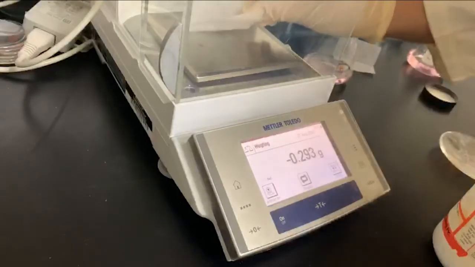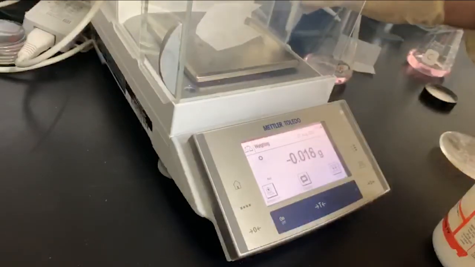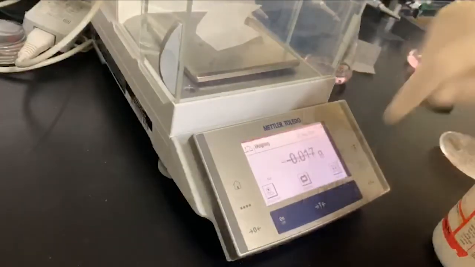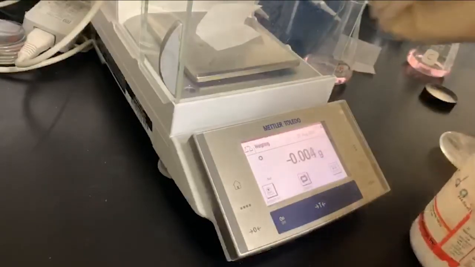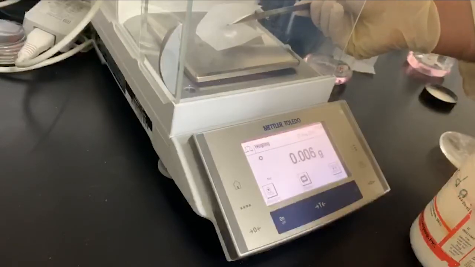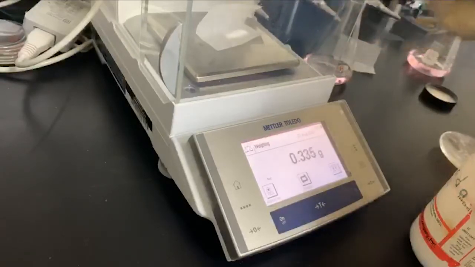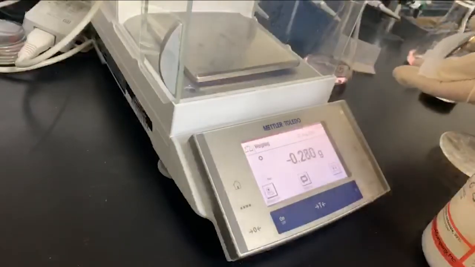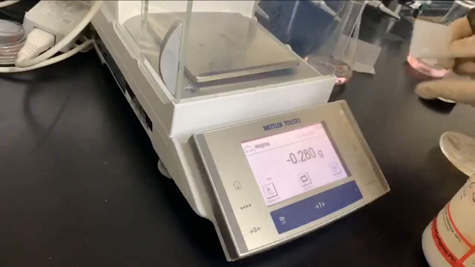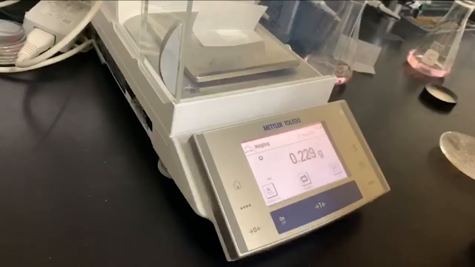And then we'll prep our second sample. Okay, so that'll be our second sample as soon as we get it to stop oscillating.